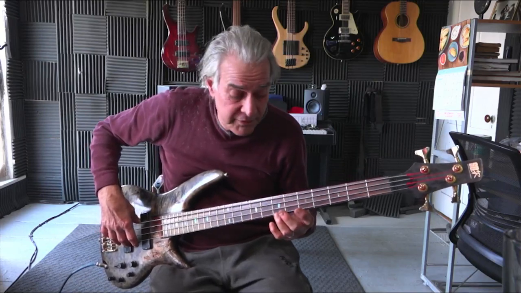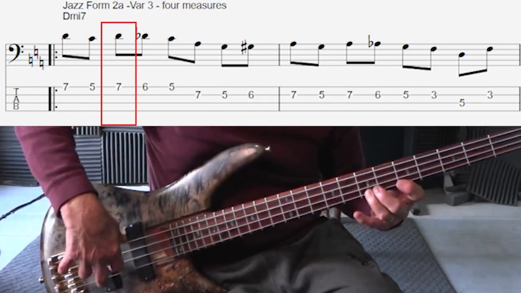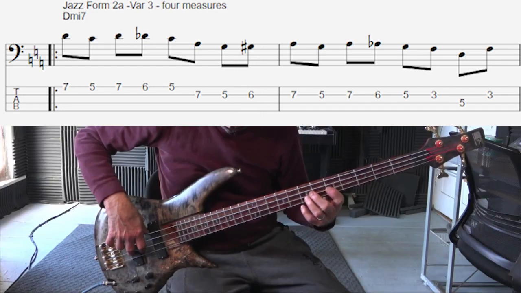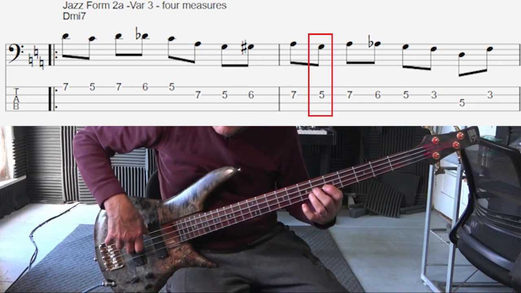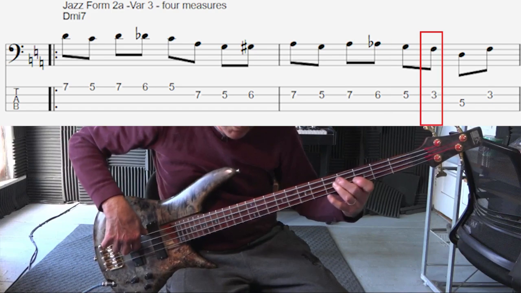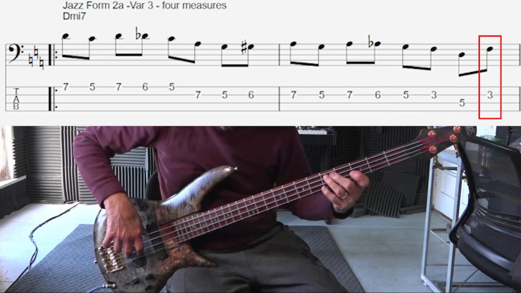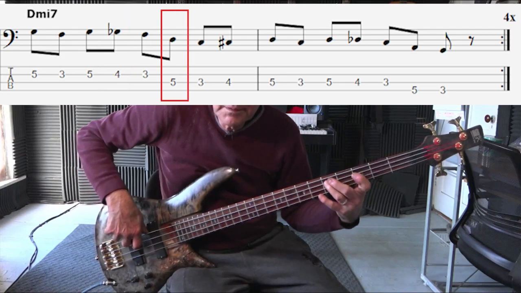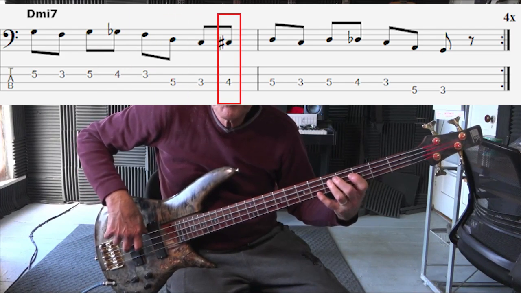So it starts like this. Second measure. Third measure. Fourth measure.